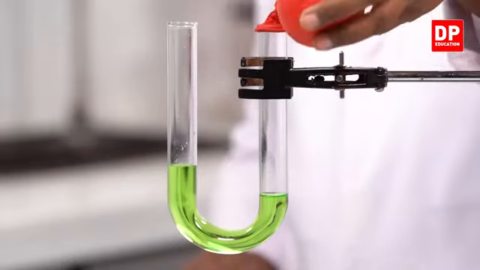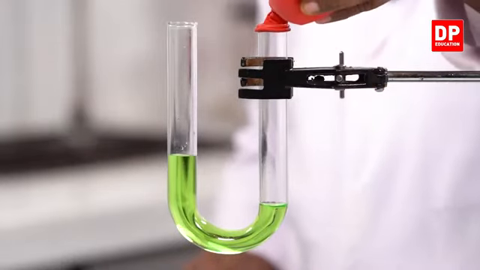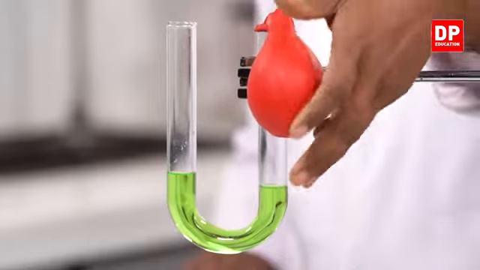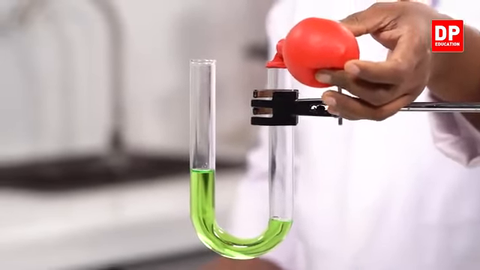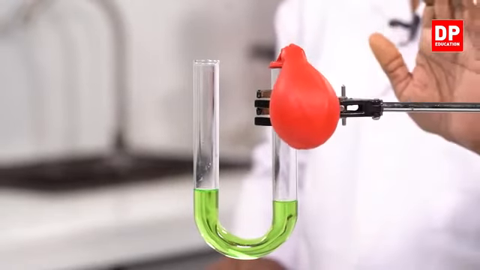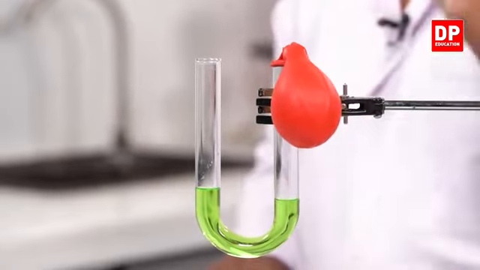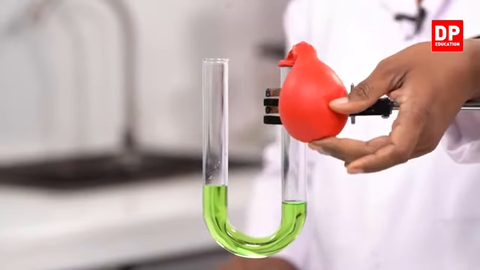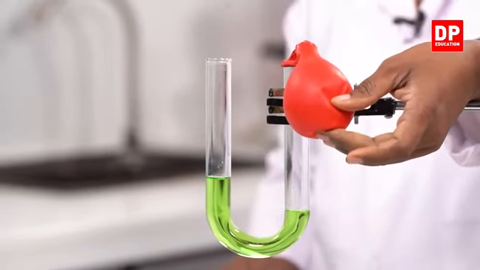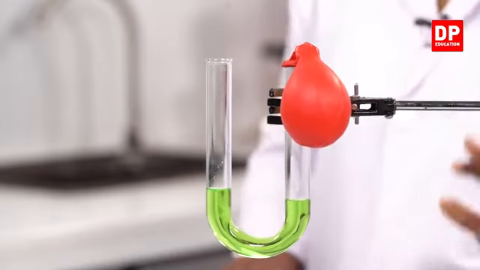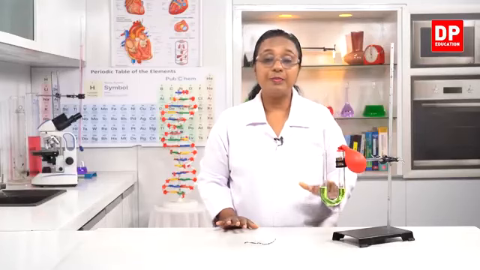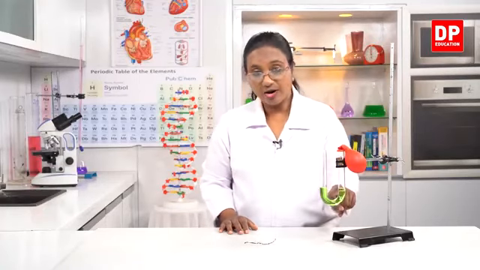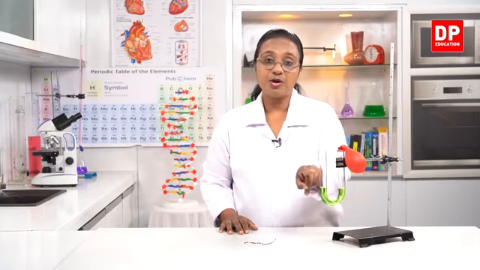Now even if I push and exert some more pressure, if I try to release some air by pressing the balloon, you can see the water level further changes. When I release it normally, you can see a small difference. When more force is applied, you can see how the pressure changes. So from that change, you can understand that the compressed gas or compressed air exerts a pressure, and that pushes the liquid column down here, which rises up on the other side.